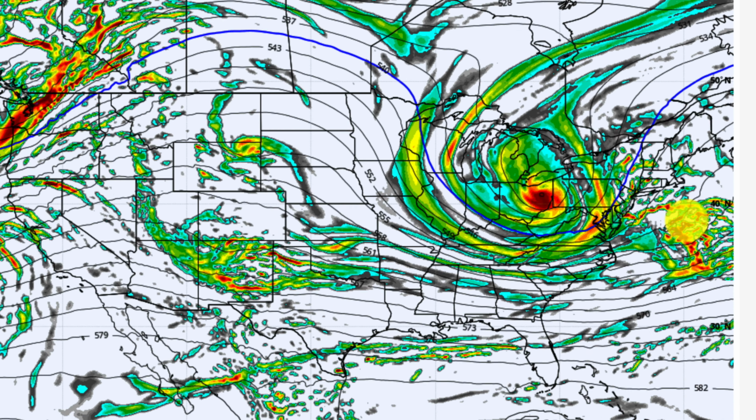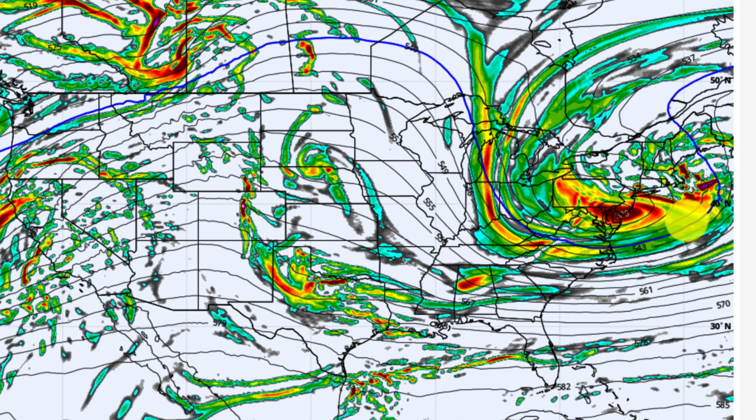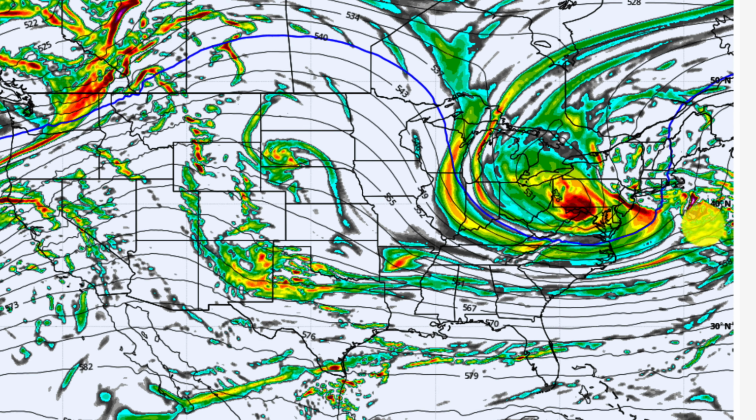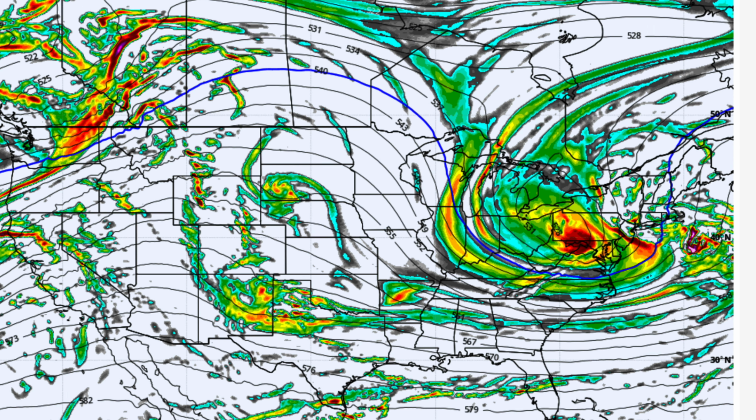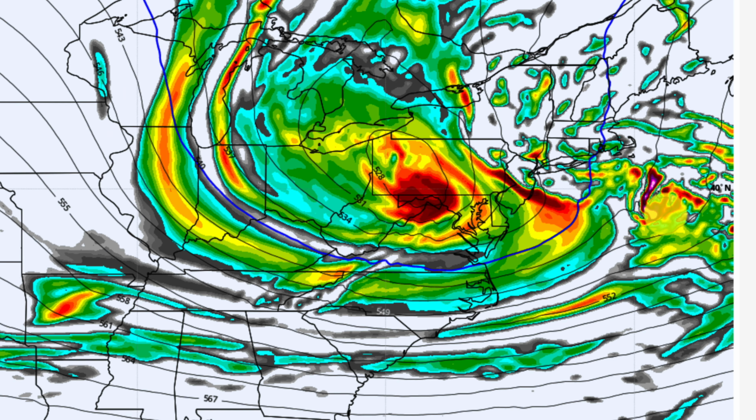And as that happens, a rapid deepening of low pressure occurs as heights fall, the upper level jet dynamics go crazy, and you get a rapidly deepening area of low pressure. And that leads to a tremendous amount of dynamic support for heavy precipitation. So if we flip over and just look at the eastern U.S. view here, we can get a better idea as to what's happening here.